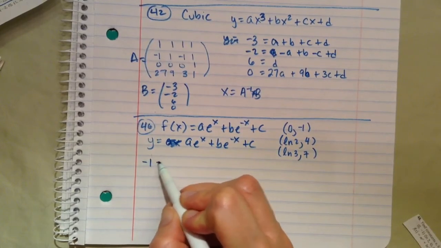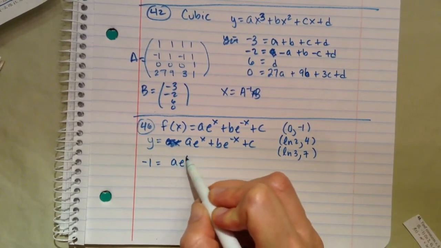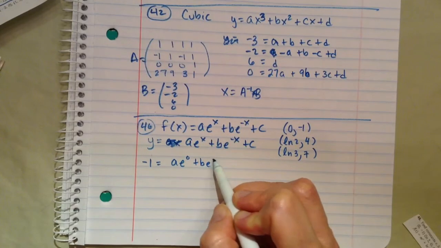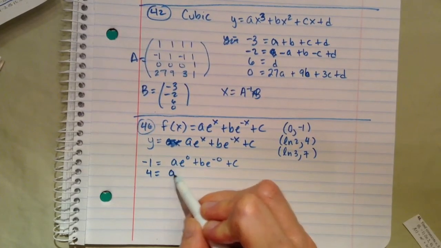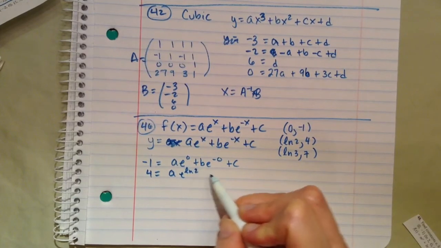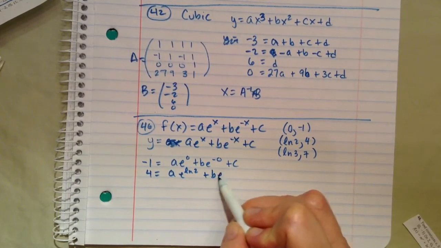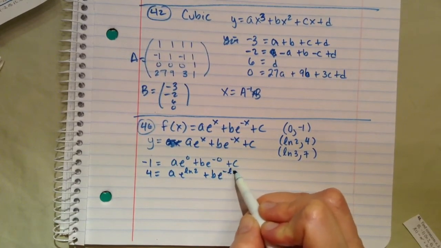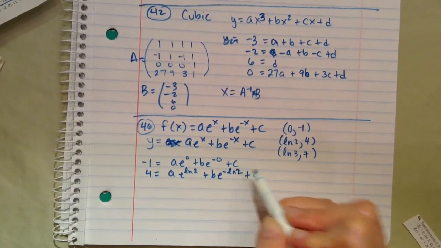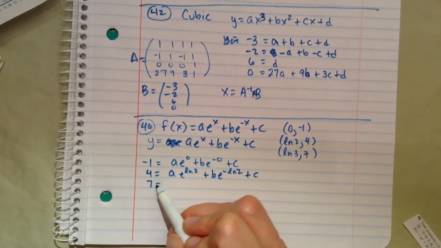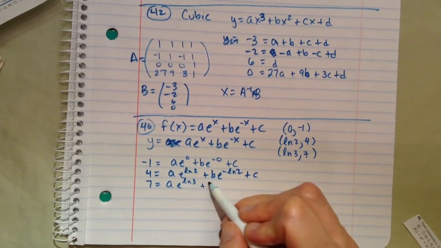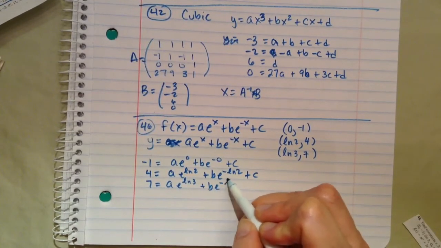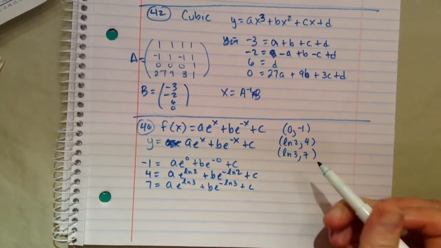So we're going to have -1 equals a e to the 0 plus b e to the -0 plus c. 4 equals a e to the ln of 2 plus b e to the -ln of 2 plus c. And then 7 equals a e to the ln of 3 plus b e to the -ln of 3 plus c.